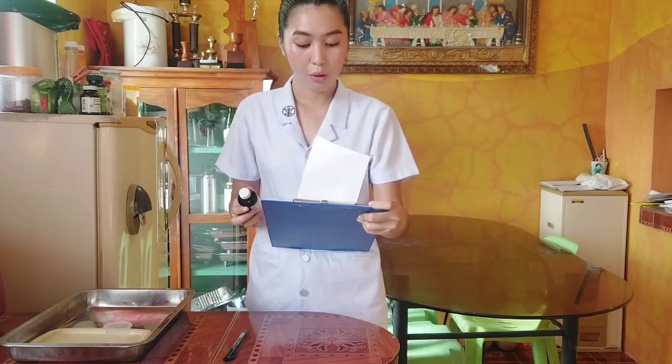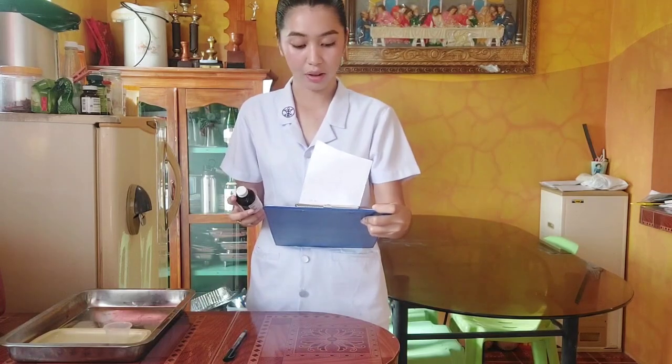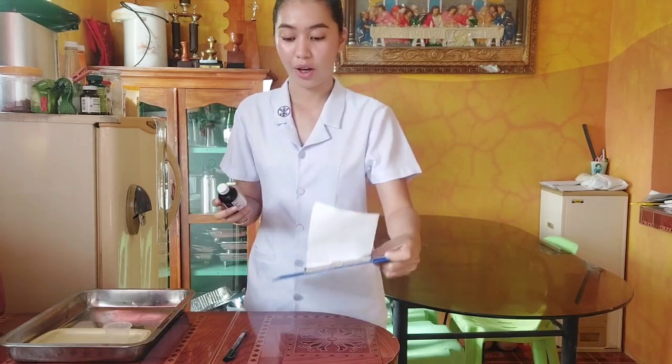Okay, so the information on the MAR and on the label are matched, so I have the right drug. We are comparing the label on the order on the MAR. That is a safety check to ensure that the right medication is given.